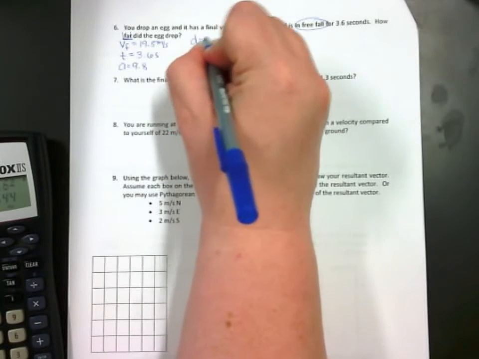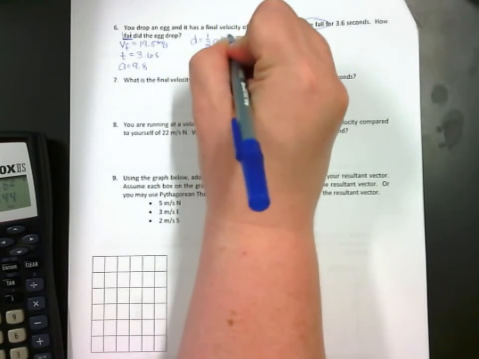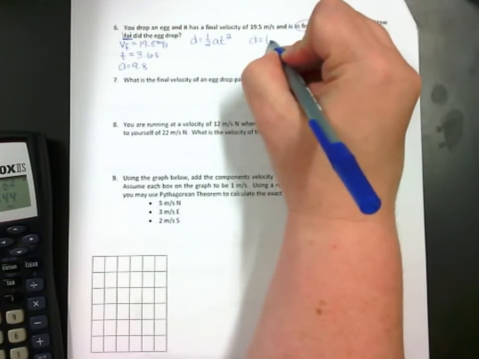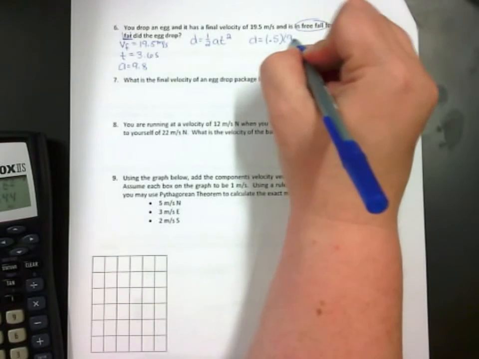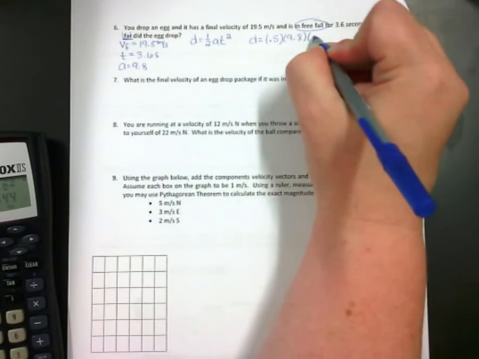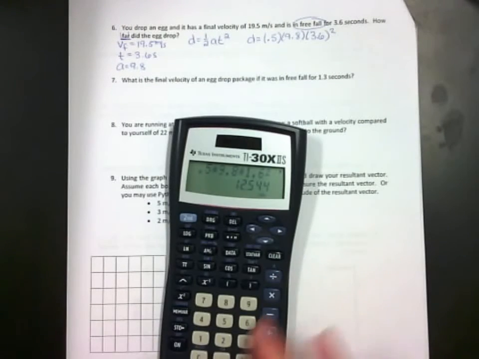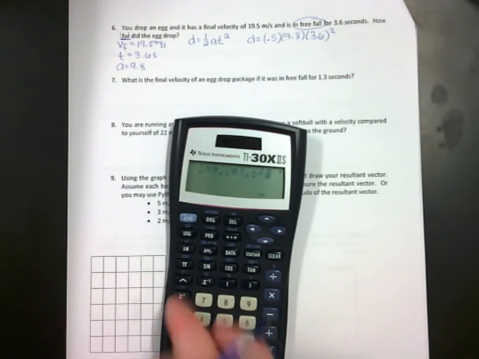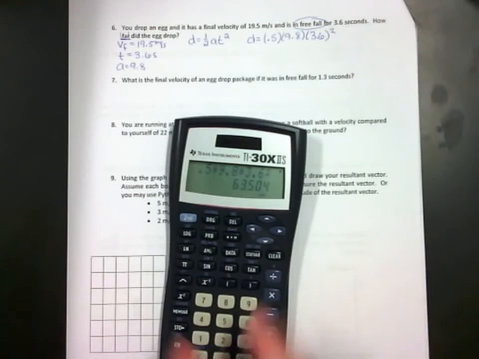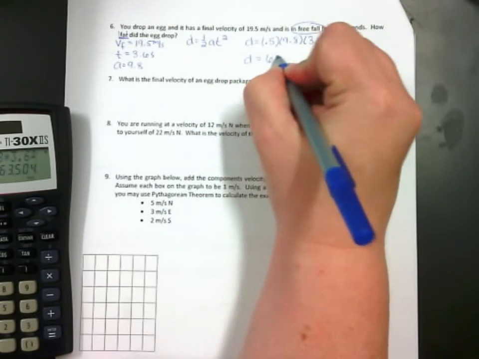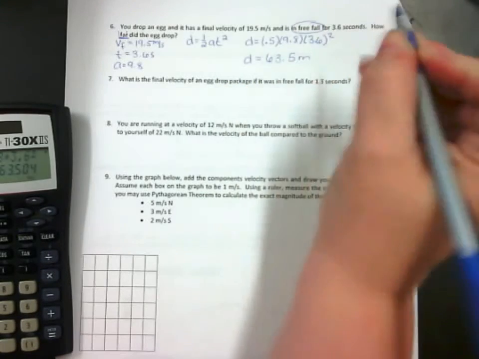So our formula, again, d equals 1/2 at squared. Then we're going to plug in and substitute. So 0.5 times 9.8 times 3.6 squared equals 63.5. So our distance equals 63.5 meters.